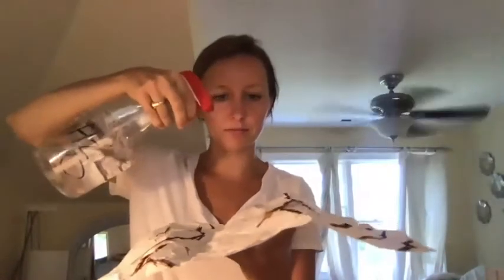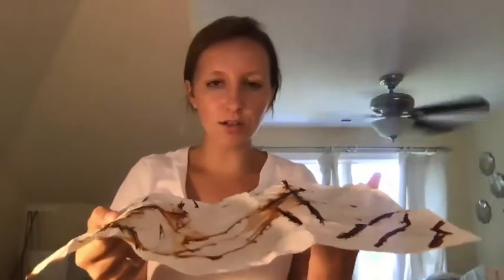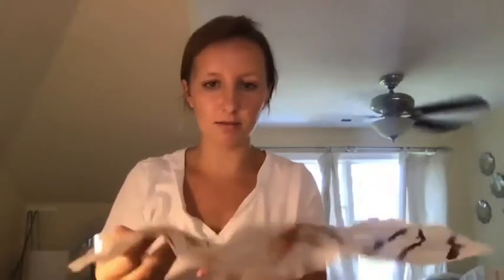So now we're going to show what happens when it rains within our watershed. So we're going to take our spray bottle and use it to represent rain. You can see how the pollution is running down from the high places and into the valleys. So that shows how pollution that we put on the land runs down and into the bay.